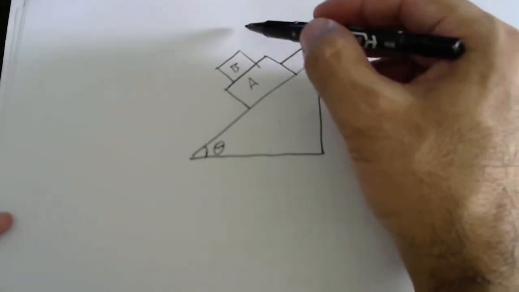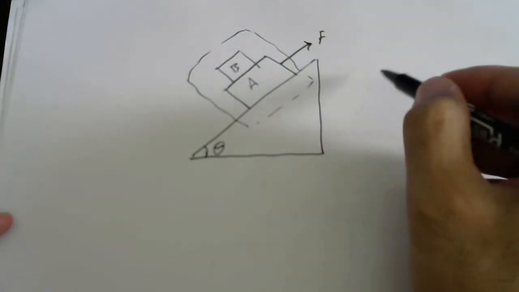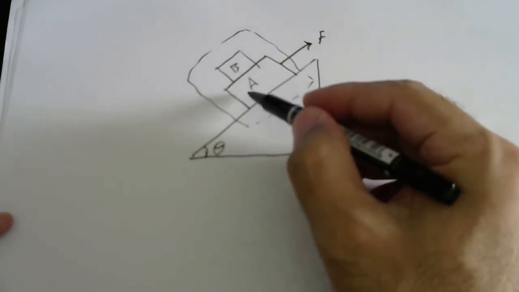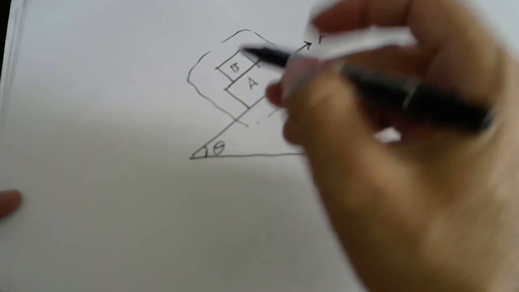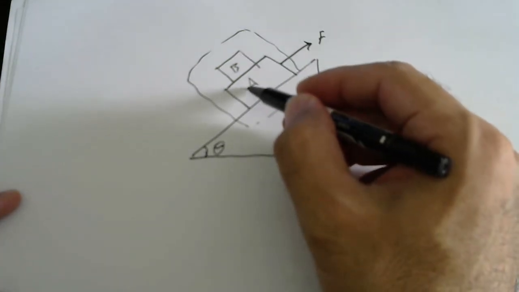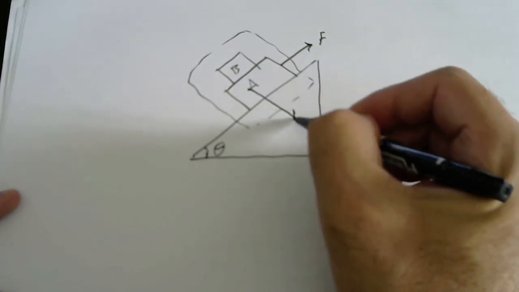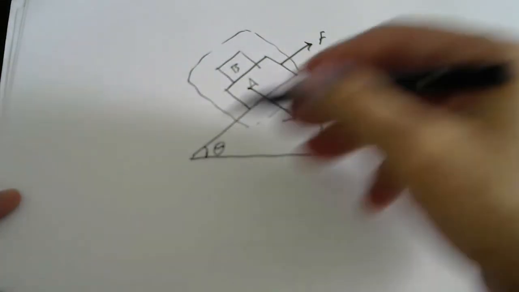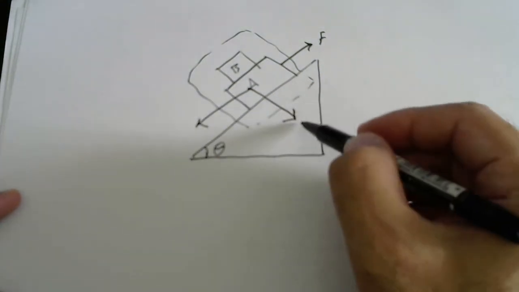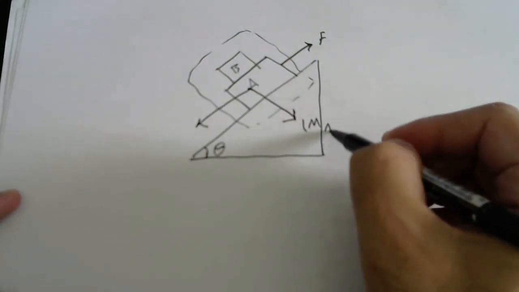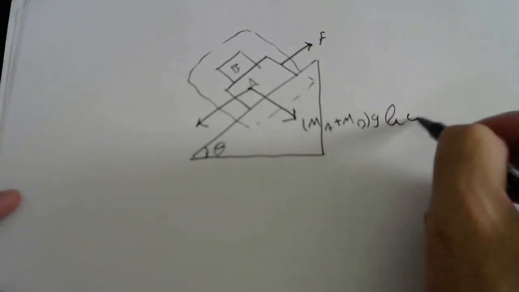In this case, if you consider the whole system as your object, then you have the mass of A and B, which is the mass of the system, divided into two components: one normal to the direction of motion and one parallel to the direction of motion. This one is always (MA plus MB) g cosine theta.